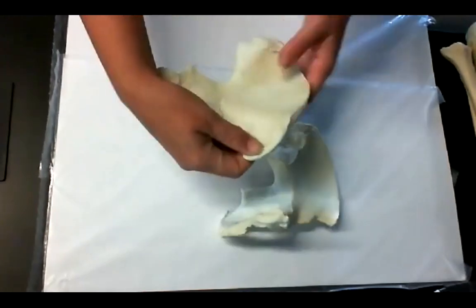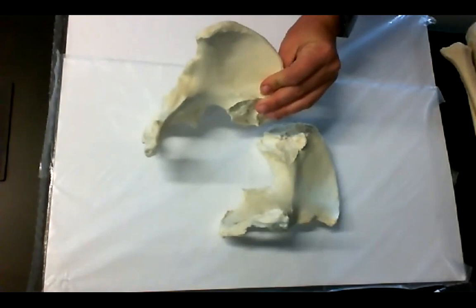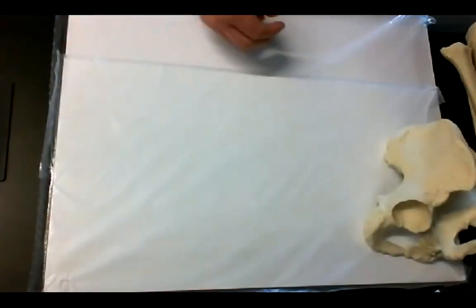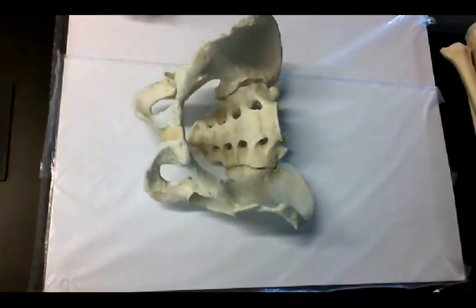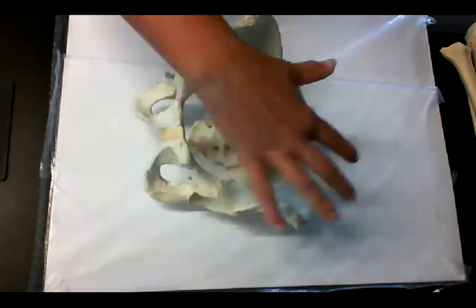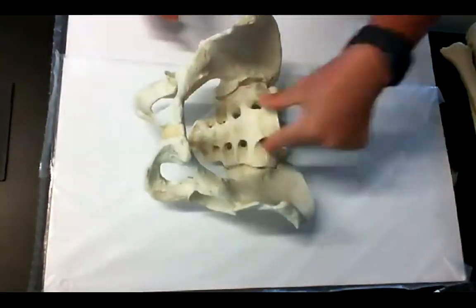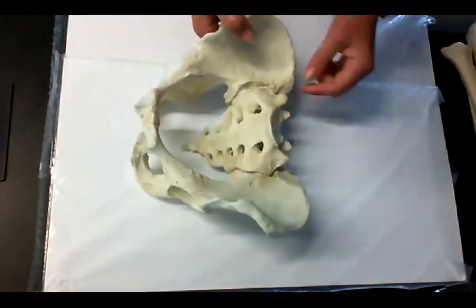You wouldn't want a really rough bone to be interacting with your internal organs like that. Also, I want to point out while we're here, this is of course an articulated pelvis. So this is a pelvic girdle, so essentially a ring of bony tissue wrapping around the axial skeleton. Here's the sacrum, and down here is the coccyx.